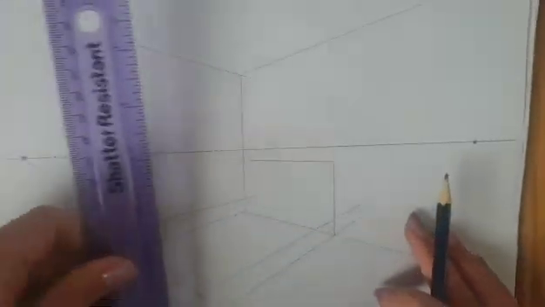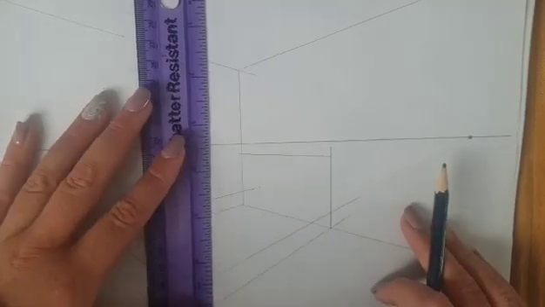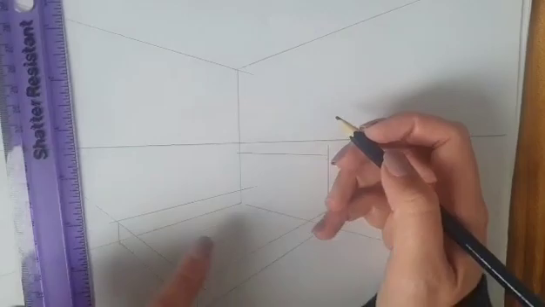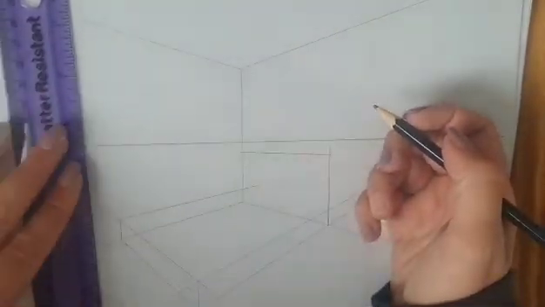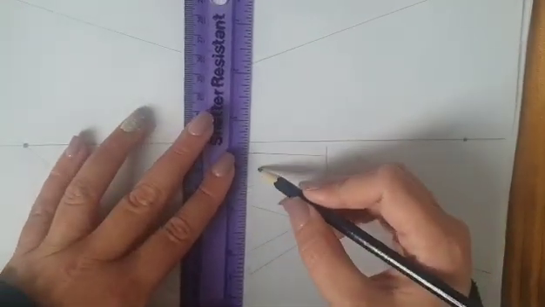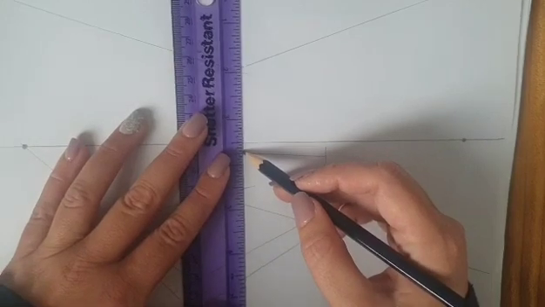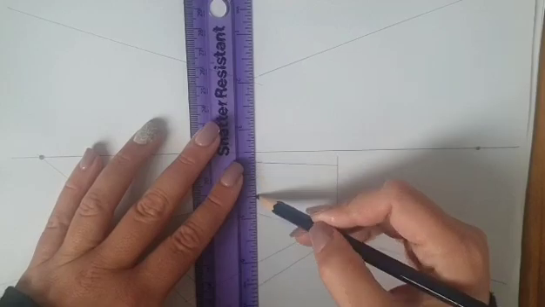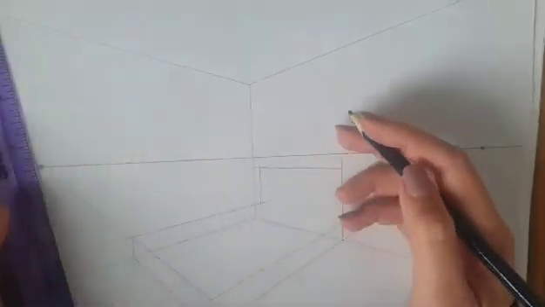Okay, and then the bottom of that bit of my headboard is going to come down. I might just be able to see a bit of the wall there. So I'm going to go vertical. I'm looking at my ruler lining up with that horizon line there, and then I'm going to come down like so.